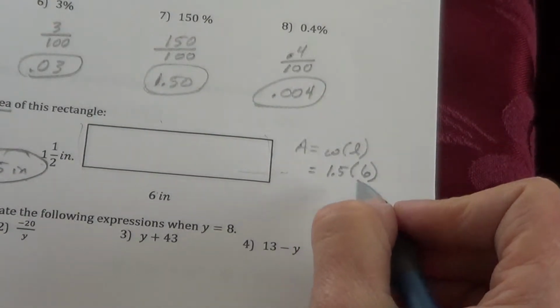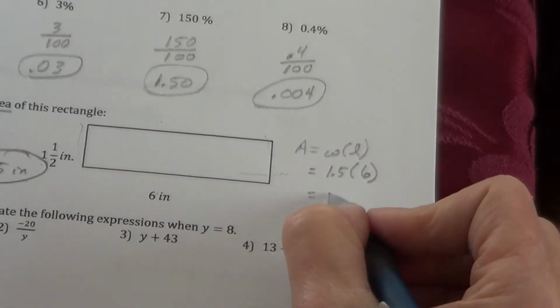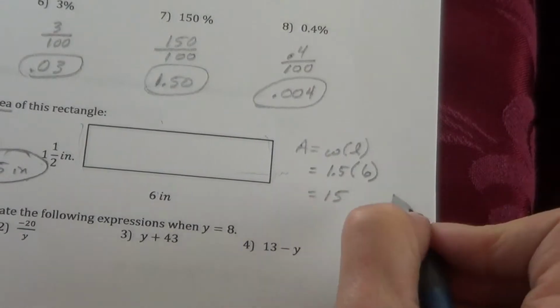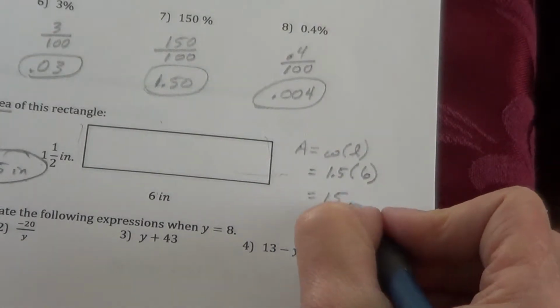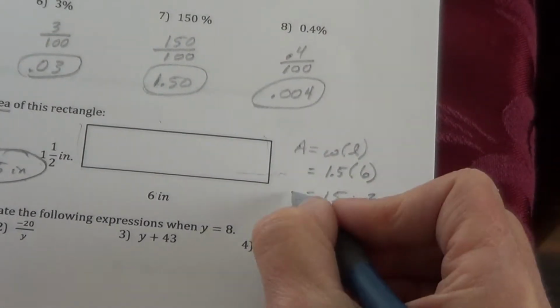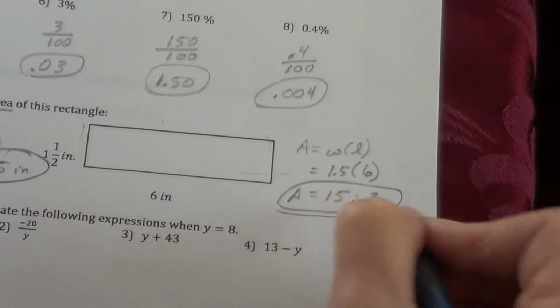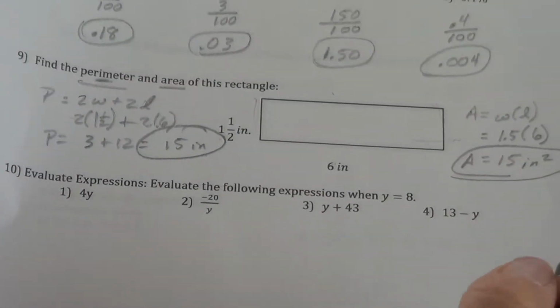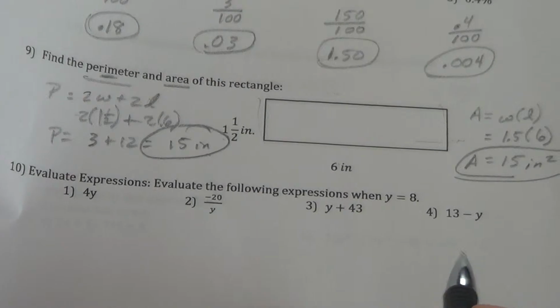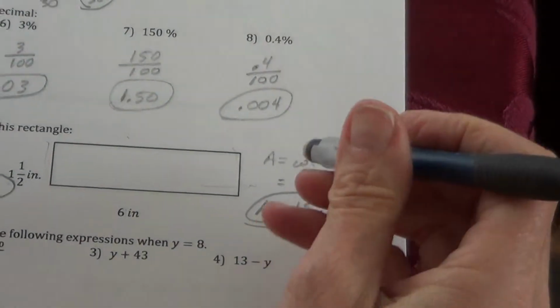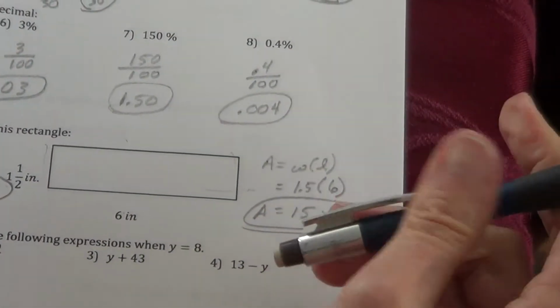1.5 times 6 will be 15 inches squared. Okay. I'm sorry. That is wrong.